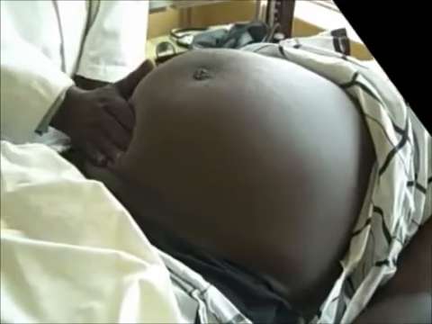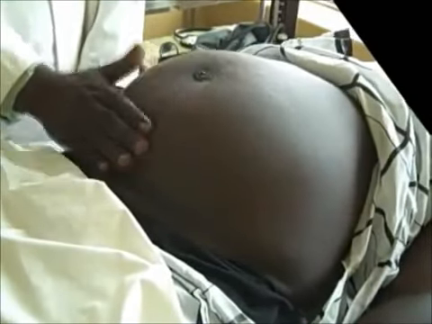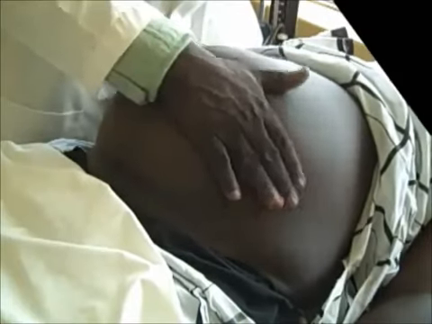In the superficial palpation, there is no area of tenderness. I palpate an obvious enlargement of the uterus. In the deep palpation, the liver is not enlarged, and the spleen is also not enlarged.